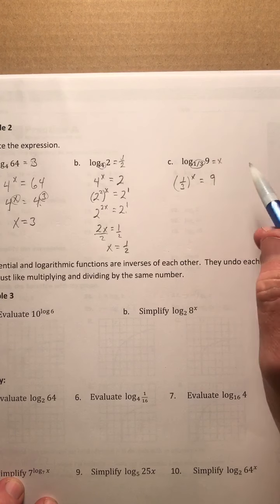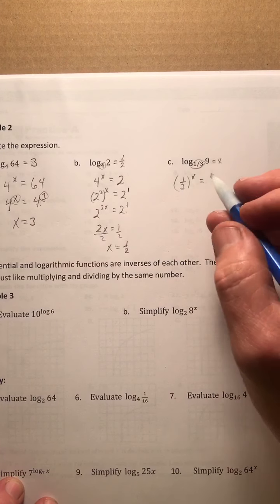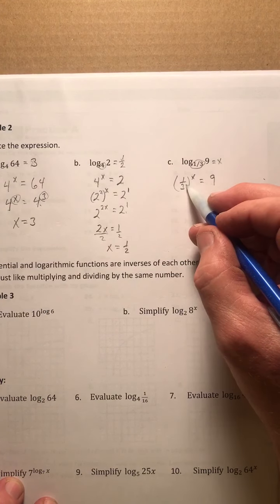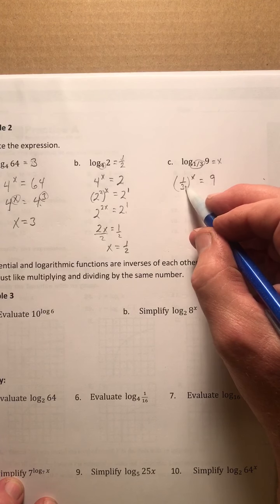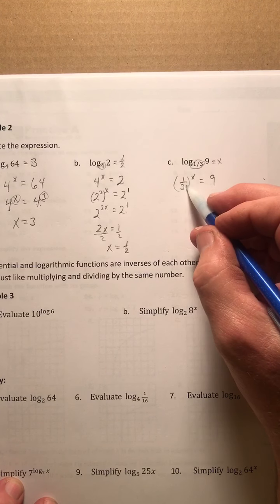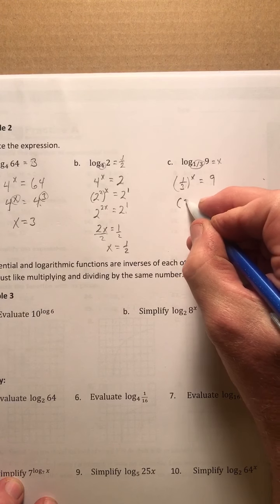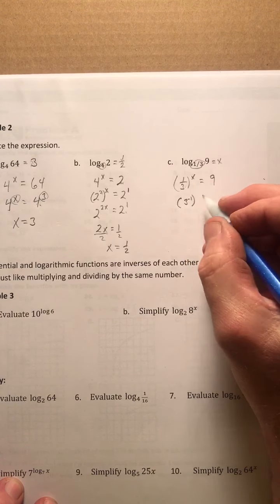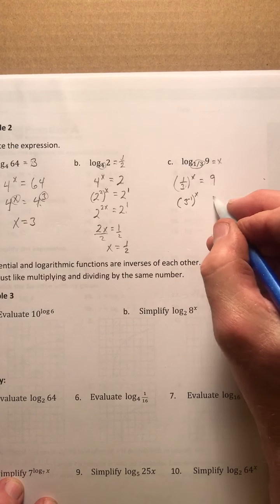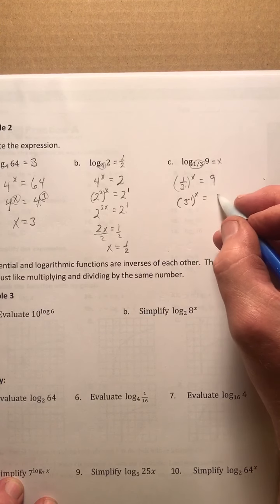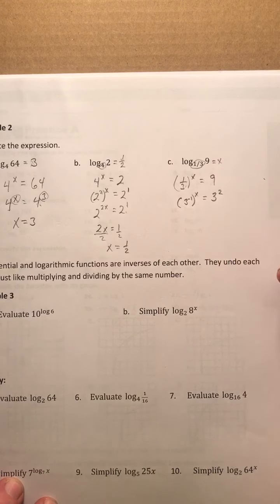And it is a 3. Because this 1/3, we can really rewrite as 3 to the negative 1 power. That's the same as 1/3 to the x. And then we can rewrite this 9 as 3 squared.